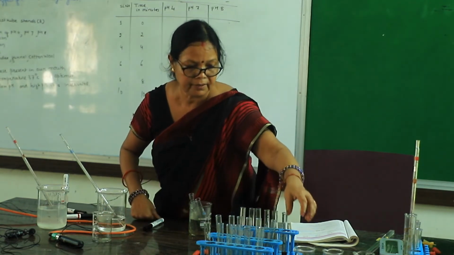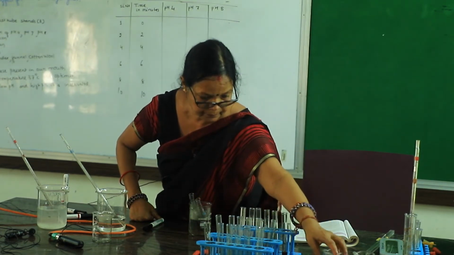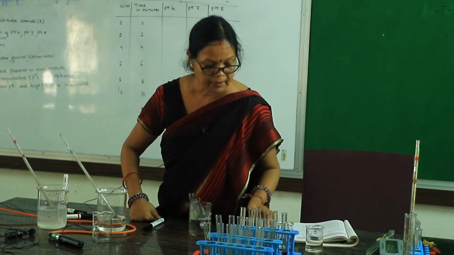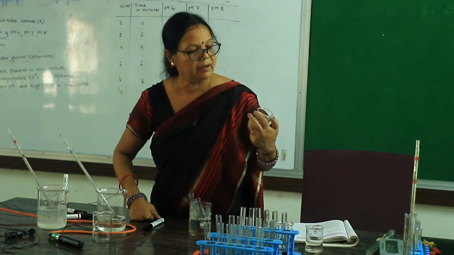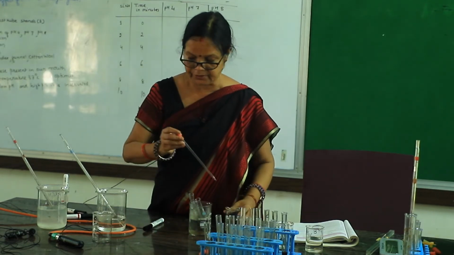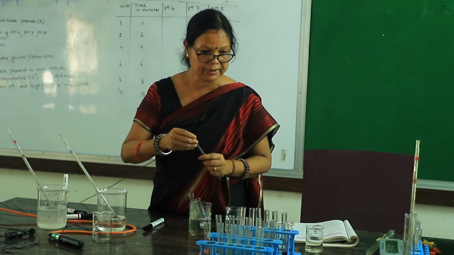Next you have to add the respective pH. This is acidic, that's pH 4. Take a dropper or measuring cylinder or graduated tube.